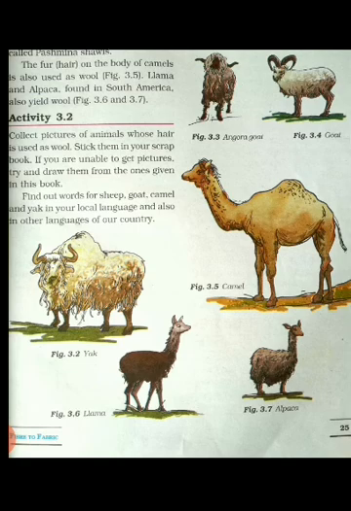Why do these animals have a thick coat of hair on their body? The hair on the body traps air. Air is a poor conductor of heat, so it keeps them warm and protects them from severe cold.